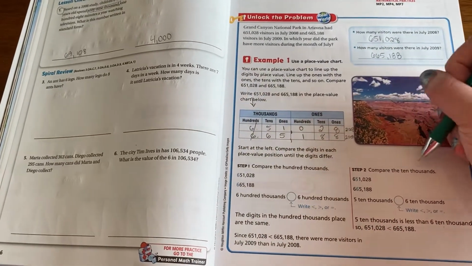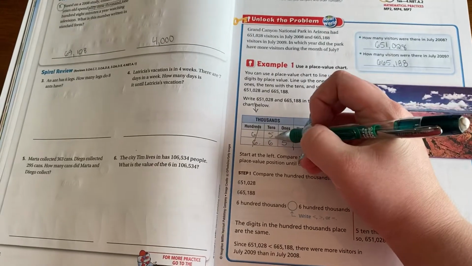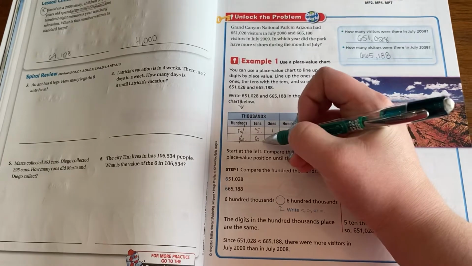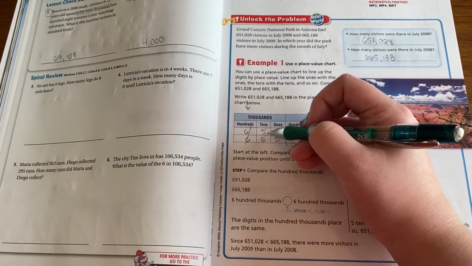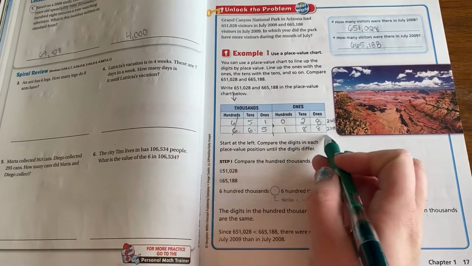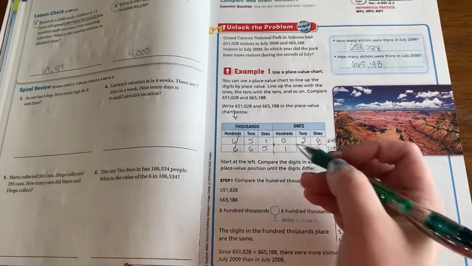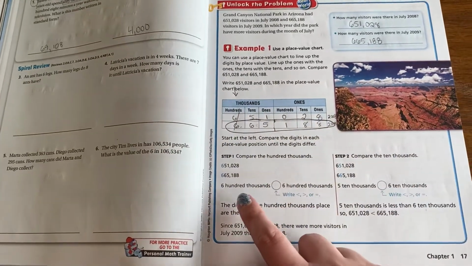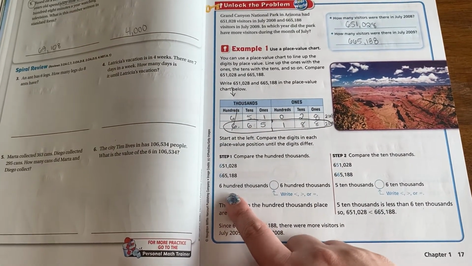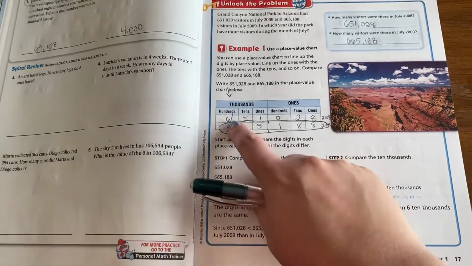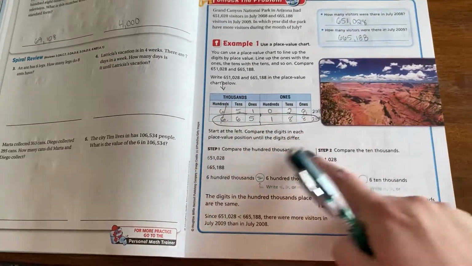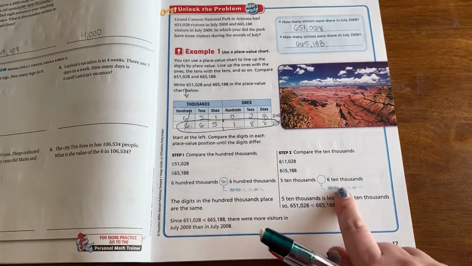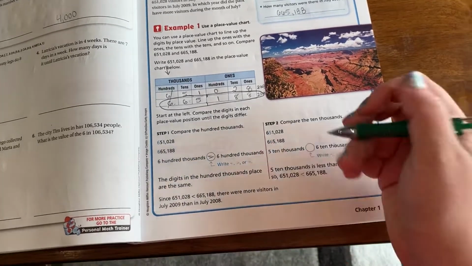And then it says compare the 10,000s place. Well, this one, the 10,000s is a 5, so there's 50,000 there. This one, the 10,000s place is a 6, so there's 60,000. So because this one is bigger than this, that makes this whole number bigger than the other one. Oh, sorry, I forgot to do this part. 600,000s and 600,000s, that was the first one. Those are equal to each other, but this is the one we were just talking about. So because the 6 is bigger than the 5, 6 10,000s is bigger than 5 10,000s.